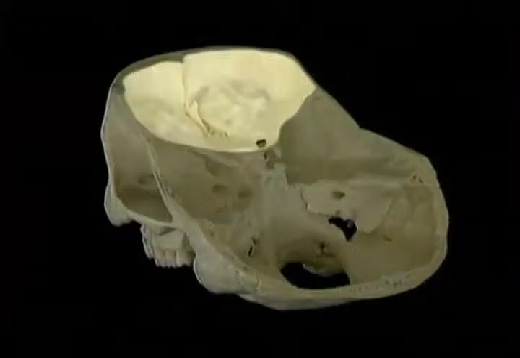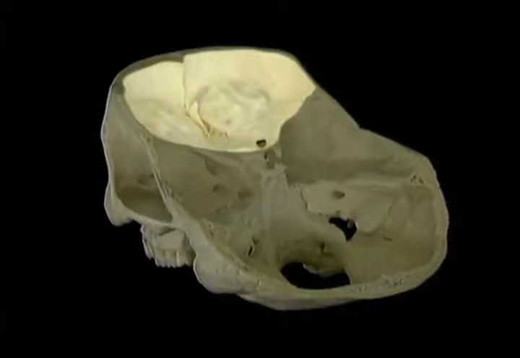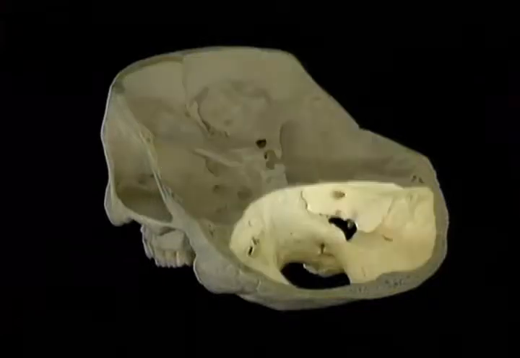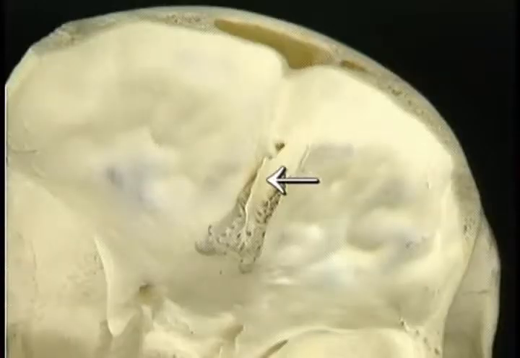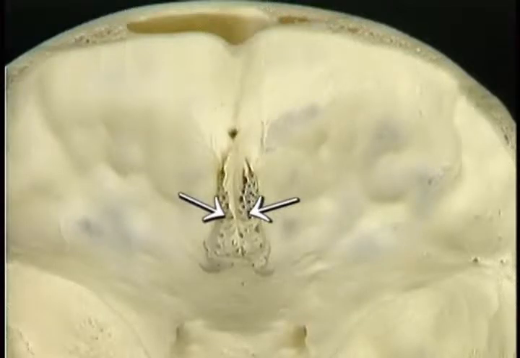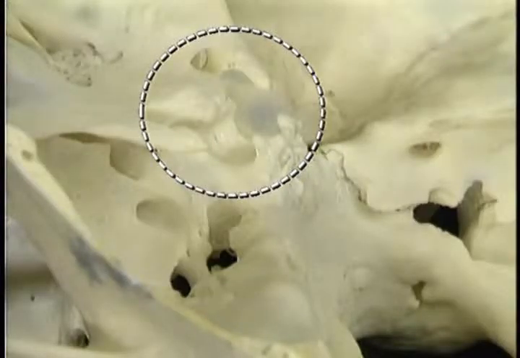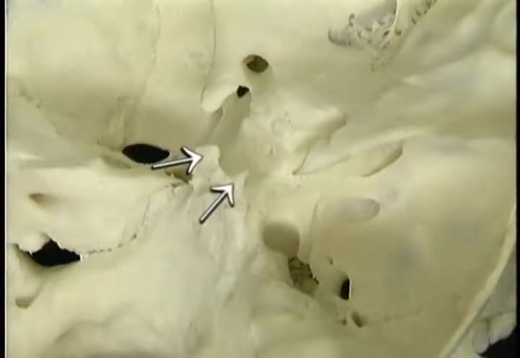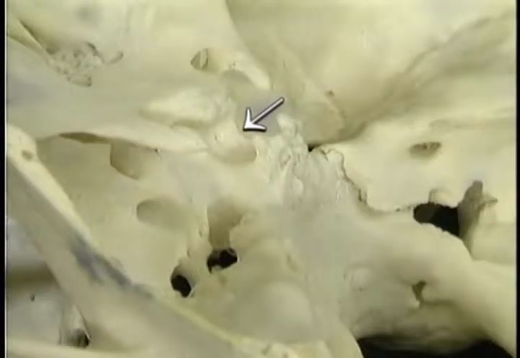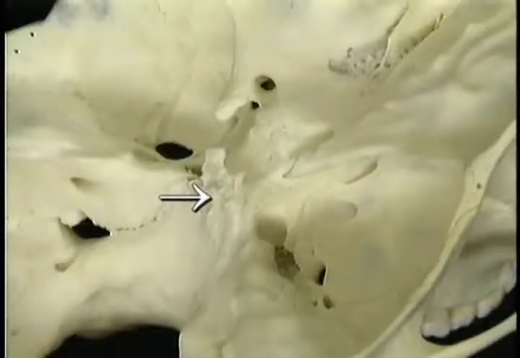On the inside, here's the anterior cranial fossa, the middle cranial fossa, and the posterior cranial fossa. Here's the sphenoid ridge, the crista galli, and the cribriform plates. Here's the sella turcica, consisting of the anterior and posterior clinoid processes, the pituitary fossa, and the dorsum sellae.